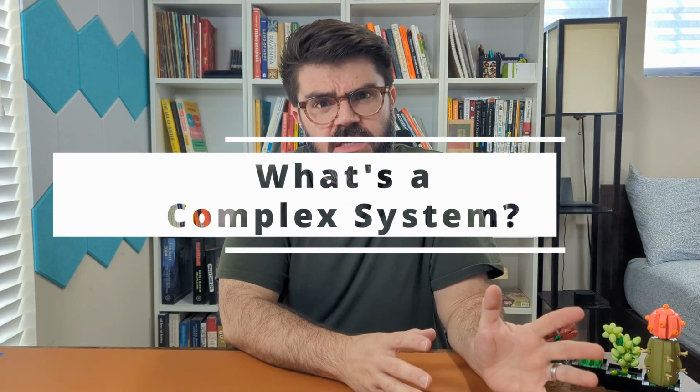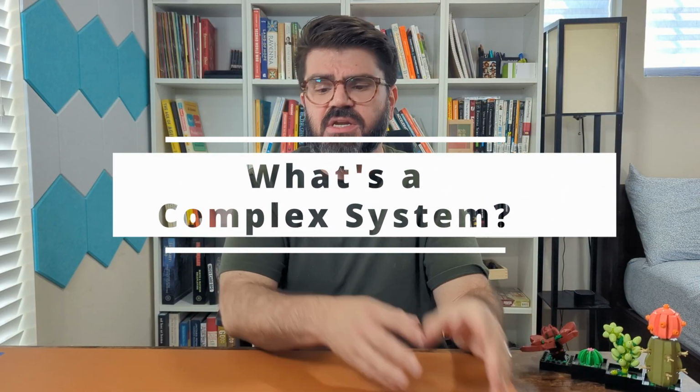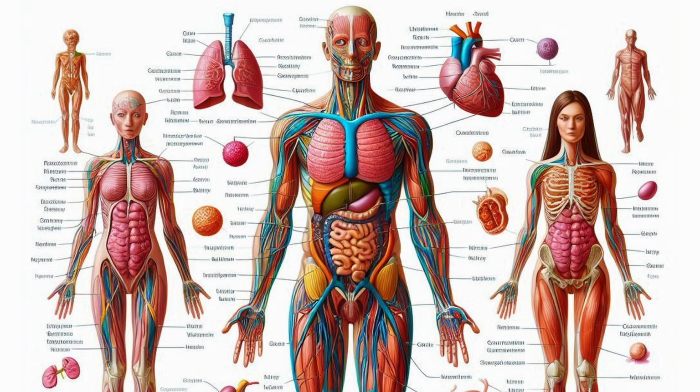Now, if a complicated system is best described as a car engine, then a complex system would best be described as the human body. And I think you can start to see the differences between the two. Both have lots of variables, lots of pieces, lots of interaction between all of them, but there is just so much we don't know about the human body, and that makes it really hard for us to figure out what to do with ourselves.